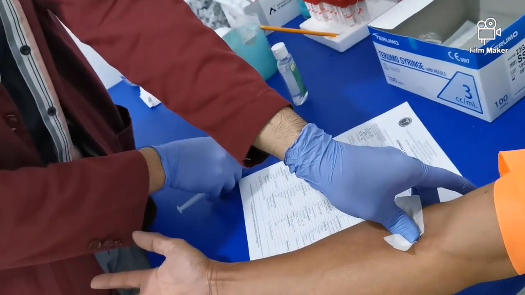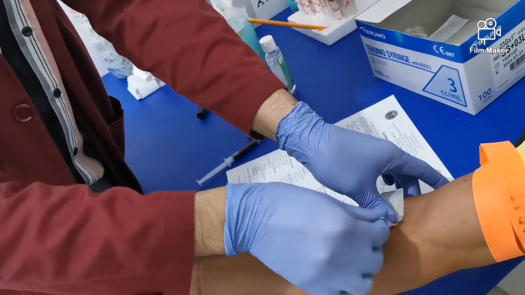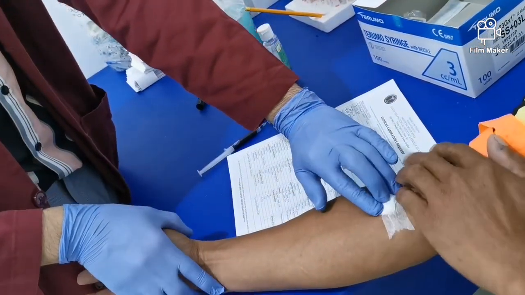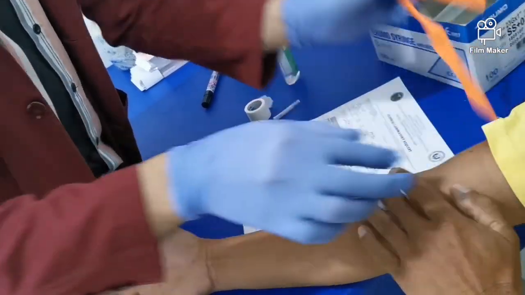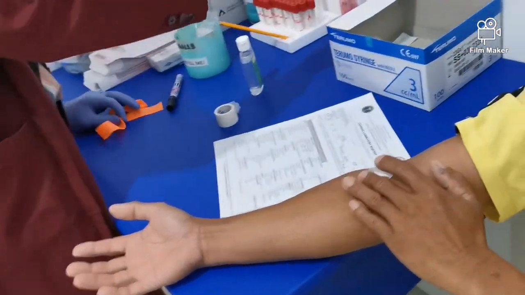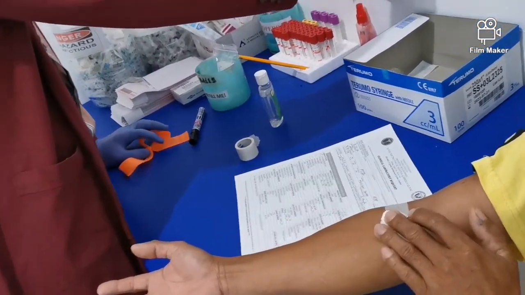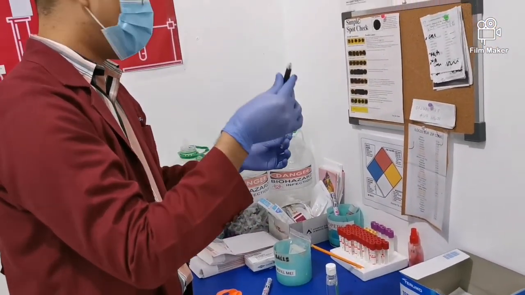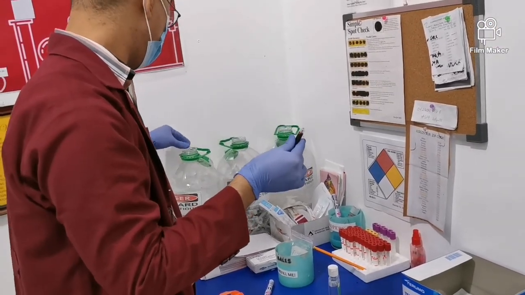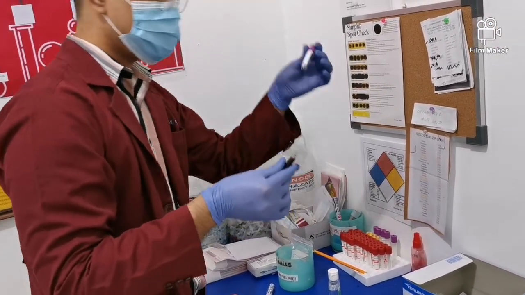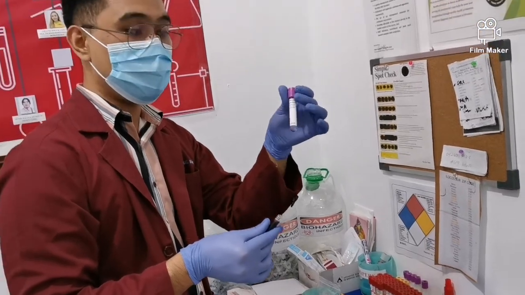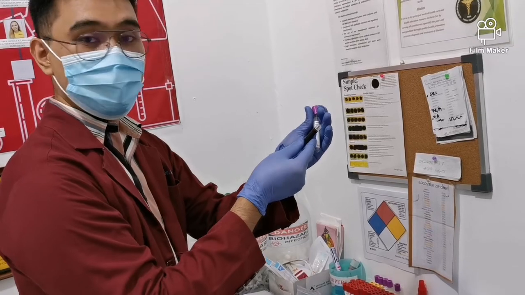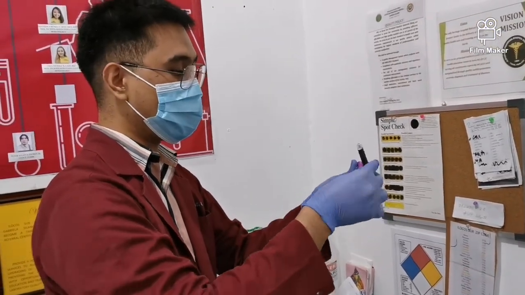Okay. Sir, papindot na lang. Pindot mo, sir. And then, next thing na gagawin mo, steady, transfer mo yung blood into its proper collection tube. So, for CBC, EDTA, purple top. So, may line dito, okay? So, hanggang doon lang dapat yung ilalagay natin.